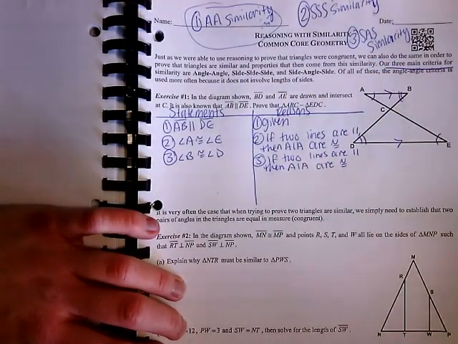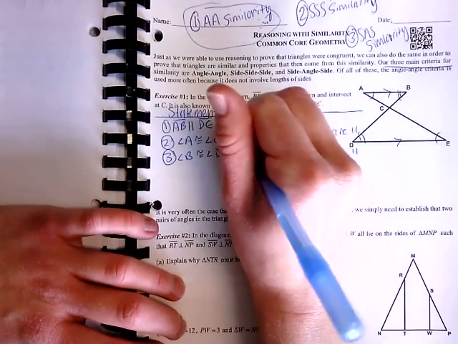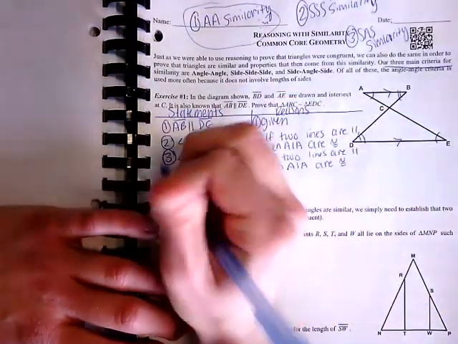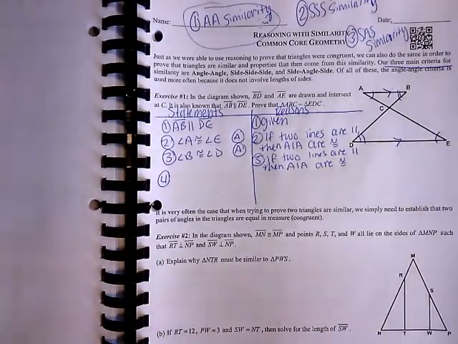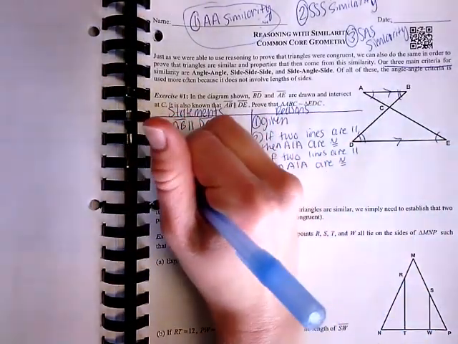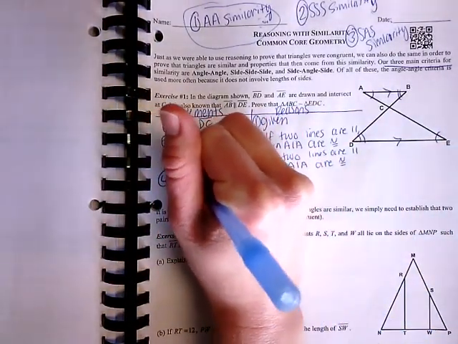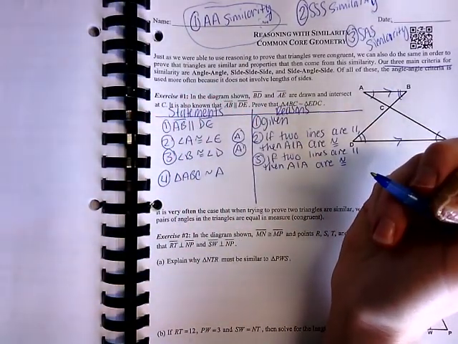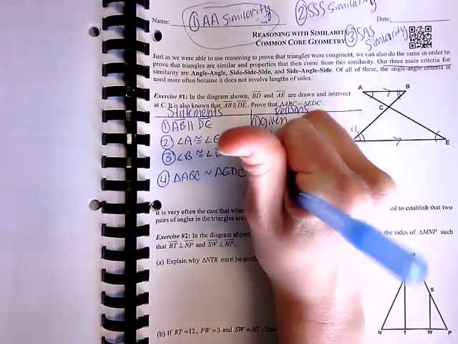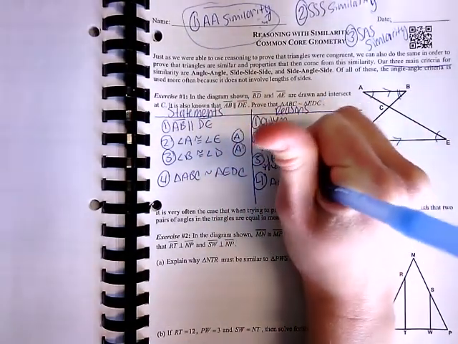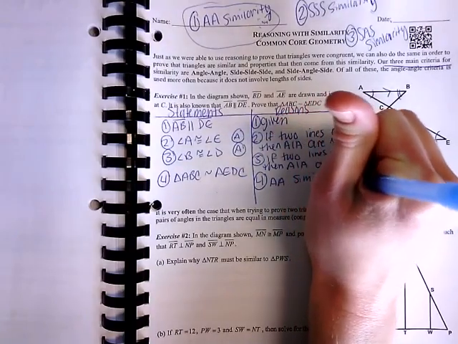Okay, so that gives me a congruent angle here and a congruent angle here. So now I have two congruent angles, so now I can say these triangles are similar. So triangle ABC is similar to triangle EDC. So this is by angle similarity.